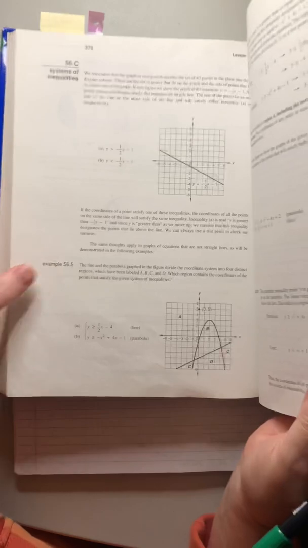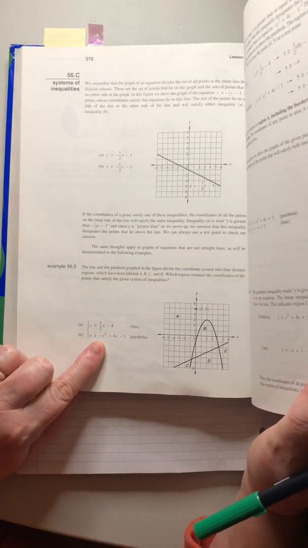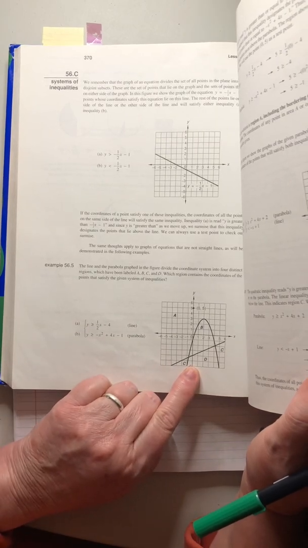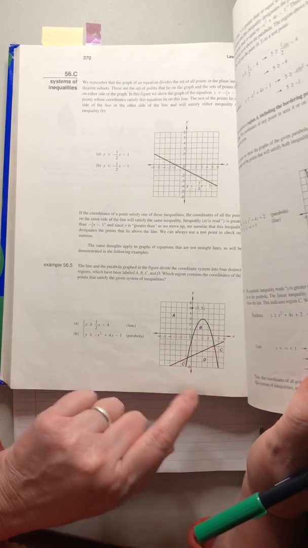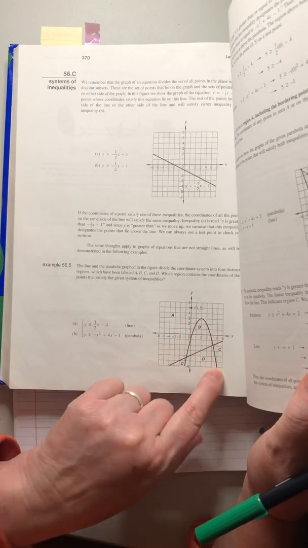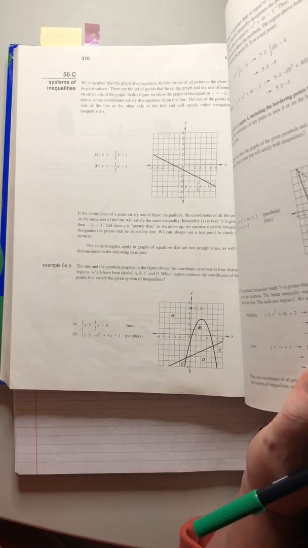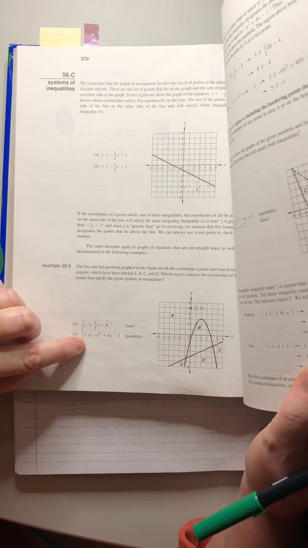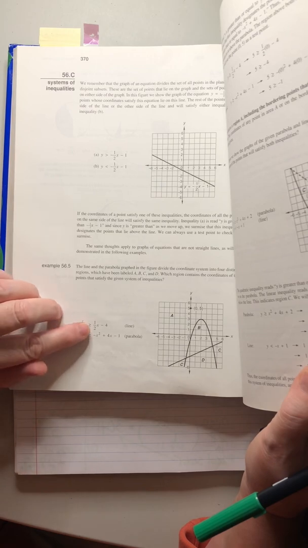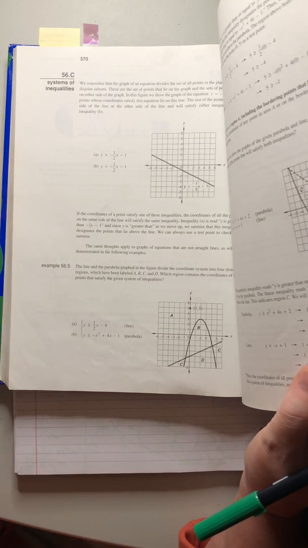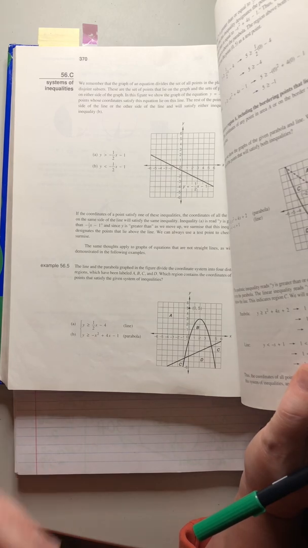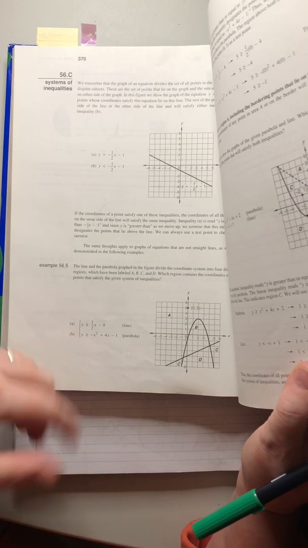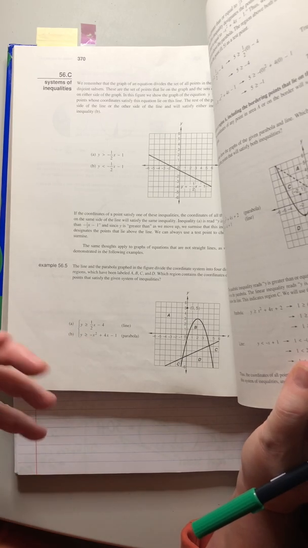In these problems, we are given two equations. We're told what shape they make, and John has even been so kind as to graph them for us, right? Here's the line, and here is the parabola. What he's asking us to do is to identify which region is indicated, because these are actually inequalities. Now remember that when y is greater than, we choose the region above the shape, and when y is less than, we choose below the shape.